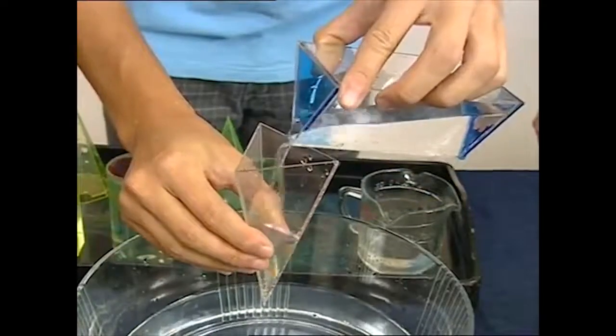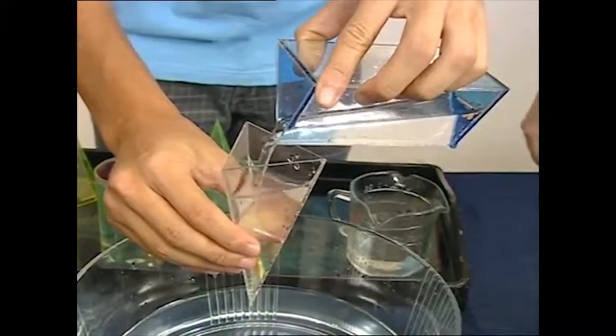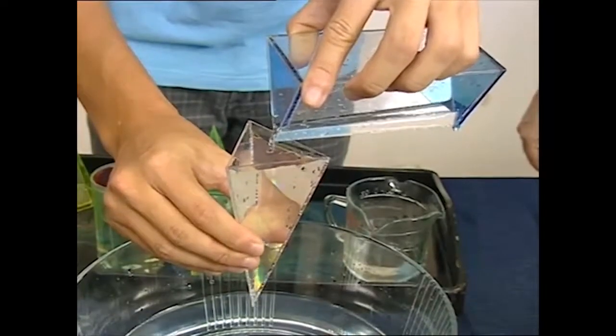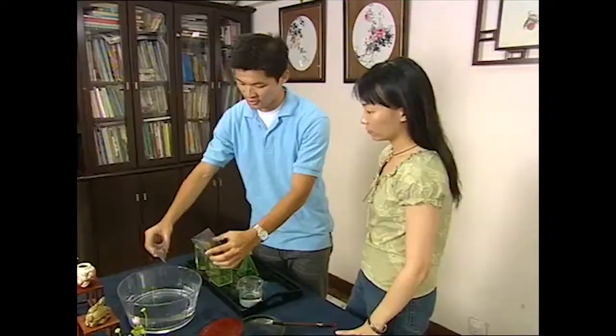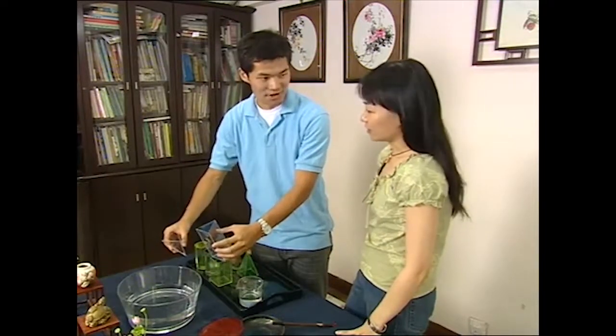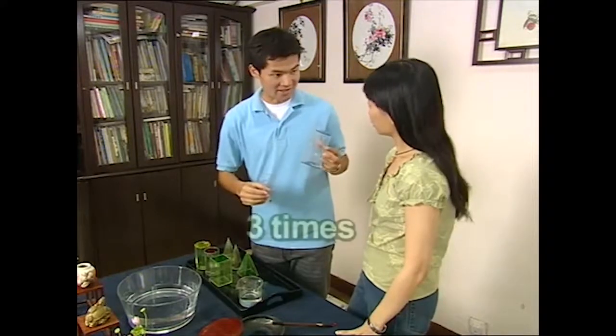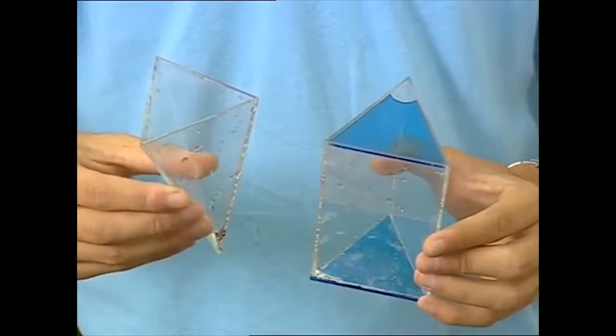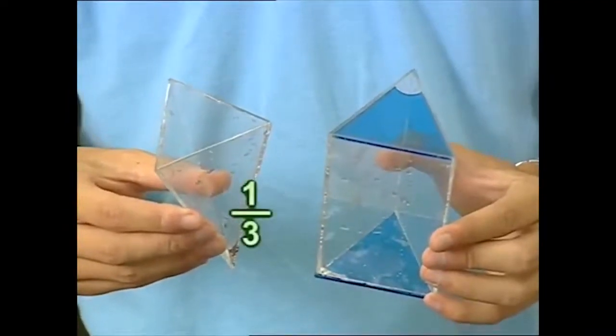Now the third. That's 3 times. So it filled the pyramid 3 times, right? That's right, which proves the volume of this prism is 3 times that of the pyramid. In other words, the volume of the pyramid is 1/3 that of the prism.